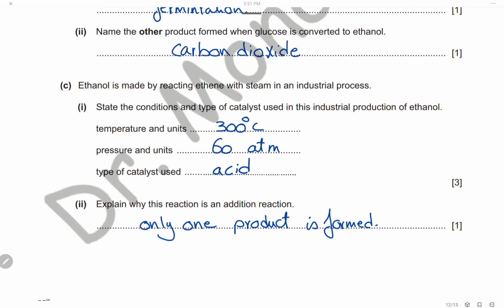Ethanol is made by the reaction of ethene with steam in an industrial process, which is the catalytic hydration of ethene with steam. State the conditions needed and the type of the catalyst used in this industrial process. The conditions are 300 degrees Celsius, this is the temperature, and the pressure, 60 atmospheres. The type of the catalyst is acid. Actually, the catalyst is phosphoric acid, so the type will be just acid.